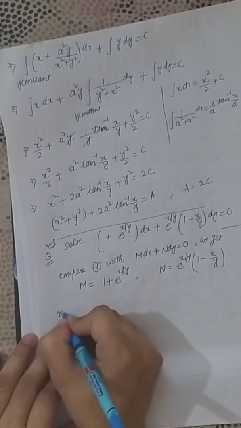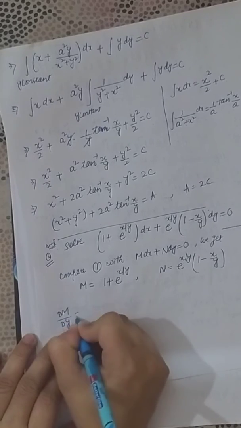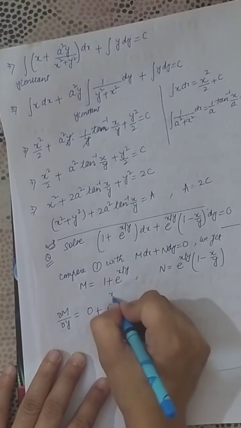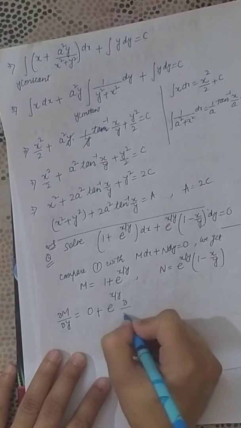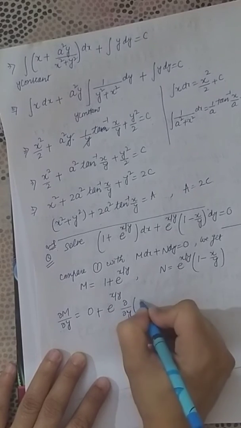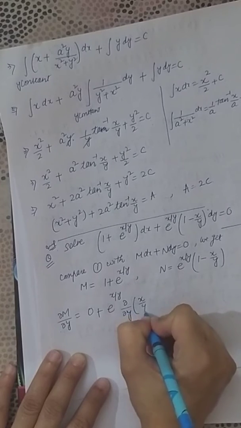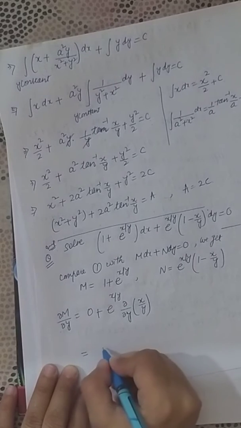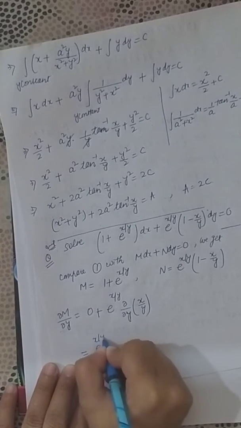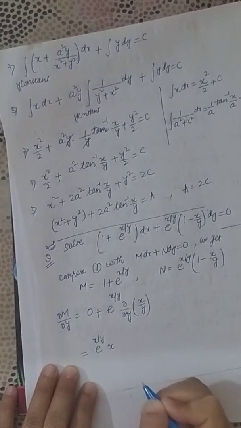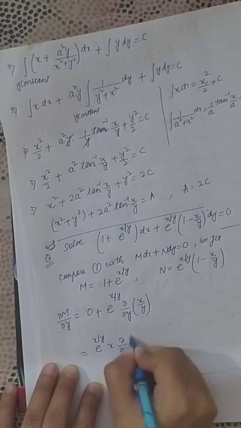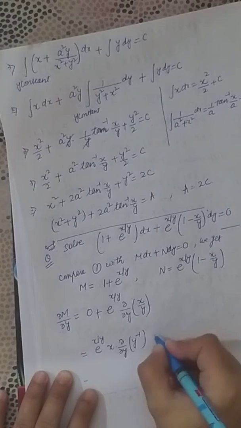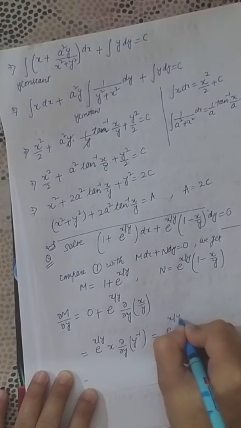Now we have to find partial derivative of m with respect to y. One is constant, its derivative is 0. For e power x over y, e power x over y into partial derivative with respect to y of x over y. Or this is equal to e raised to power x over y. x is constant, I take it outside. Partial derivative with respect to y of 1 over y, meaning y power minus 1, equal to e raised to power x over y.